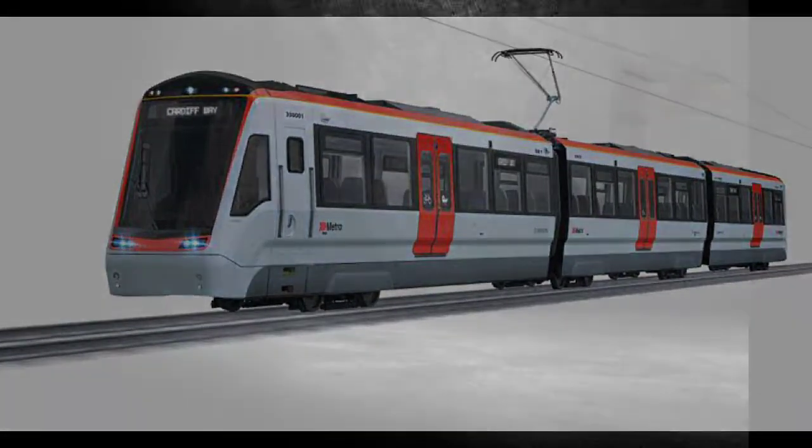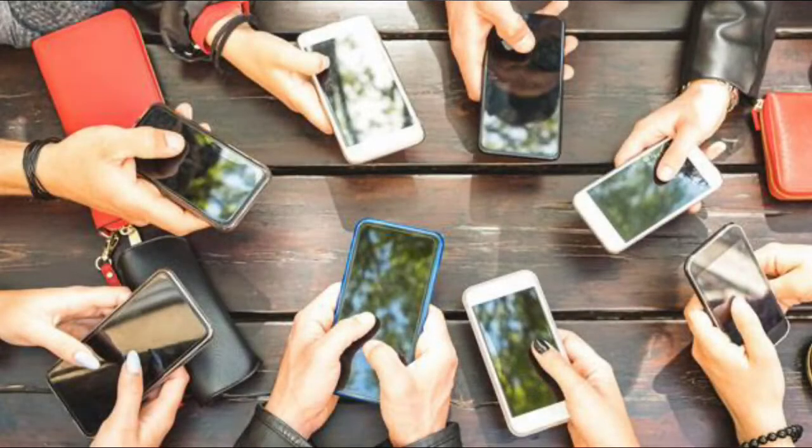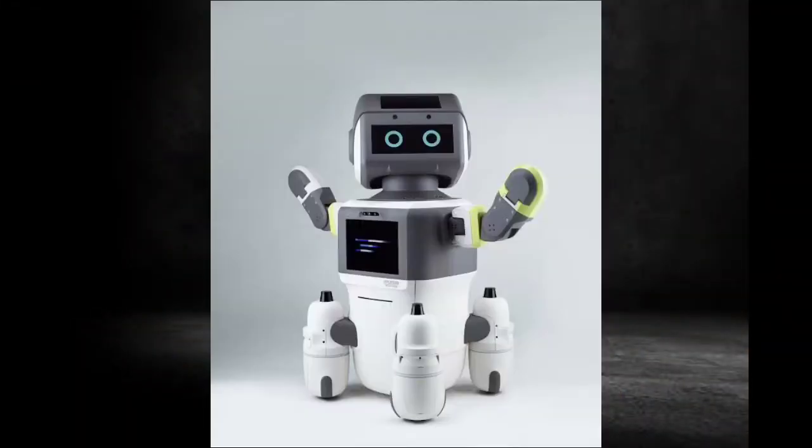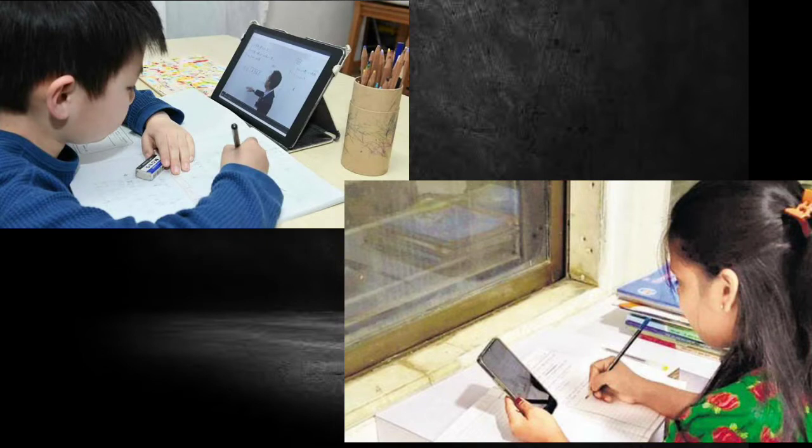Modern means of transportation and communication have been revolutionized. Equipment like computers and robots have also been developed. You can attend the class in this problematic period by means of online class. Everything is made possible by electricity. So our today's topic is electricity.